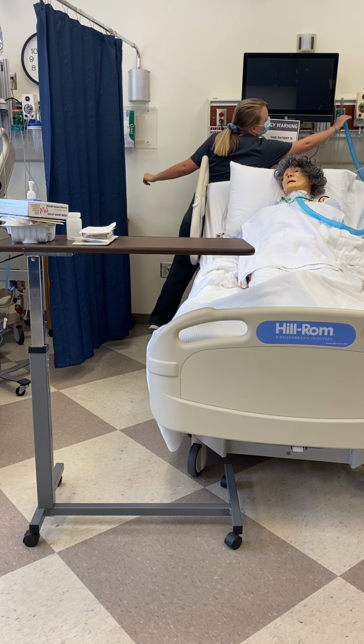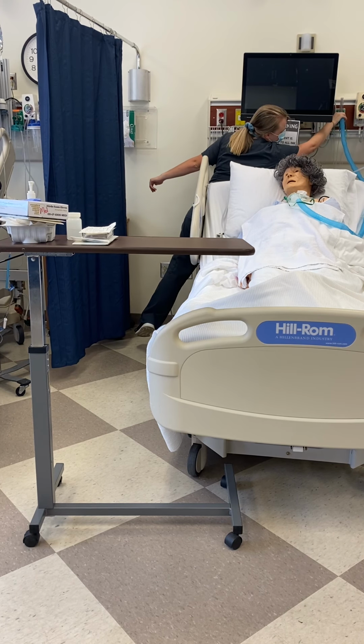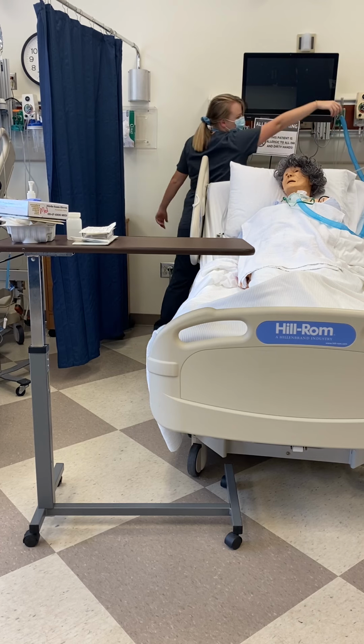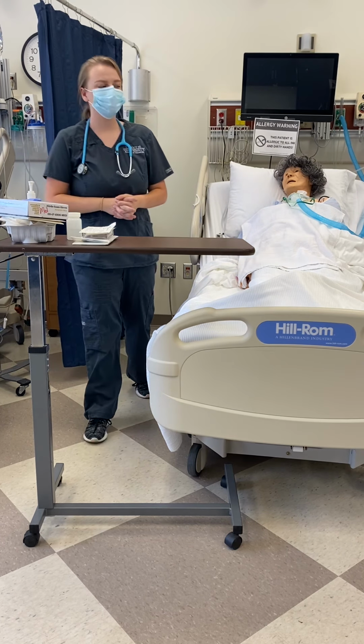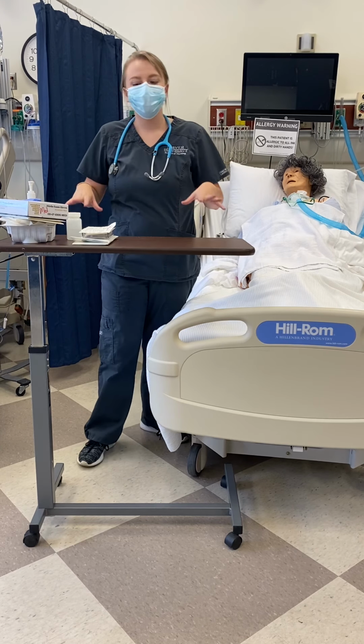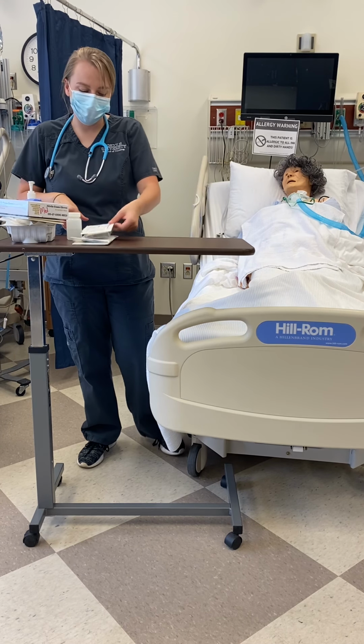I will hyperoxygenate my patient, and I will turn the suction on to continuous, anywhere in the 80 to 120 range. And first I will suction.